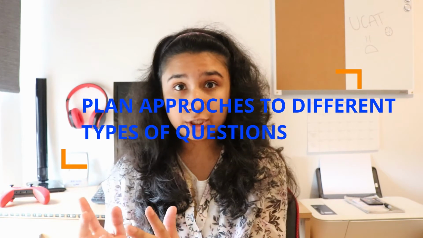Okay, strategy number 5, and this one it's kind of broken up into pieces, but it'll make sense in a minute. Basically, you need to come up with a plan for every section. So for example, verbal reasoning, your plan is to read the question and then read the passage. Abstract reasoning, your plan is to look for color differences, shape differences, and number differences. Quantitative reasoning, your plan is to make sure that you can do mental maths rather than using the calculator all the time.